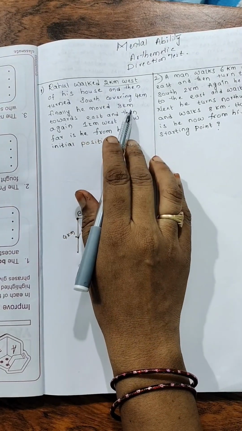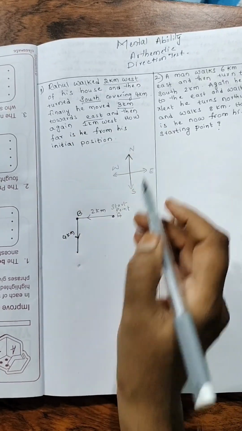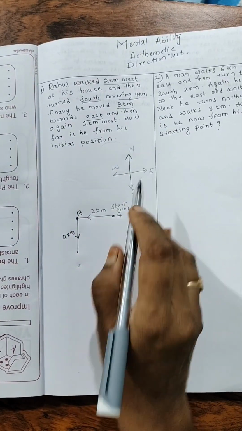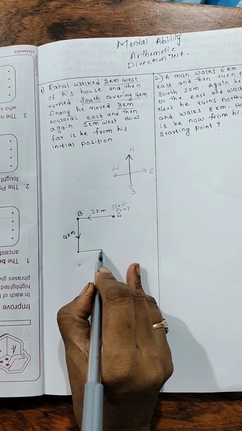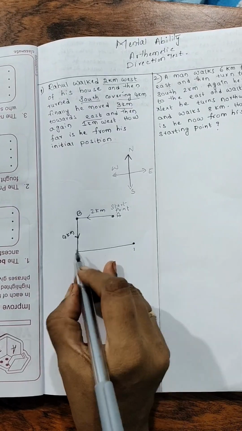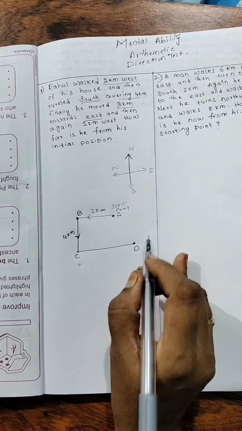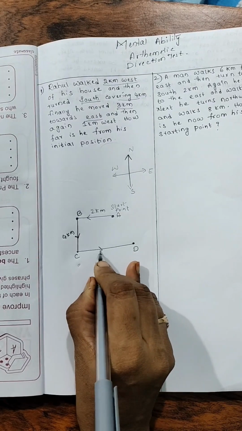Finally, he moved 3 kilometers towards east. East is in this direction. So he moved 3 kilometers towards east, up to D, you take.